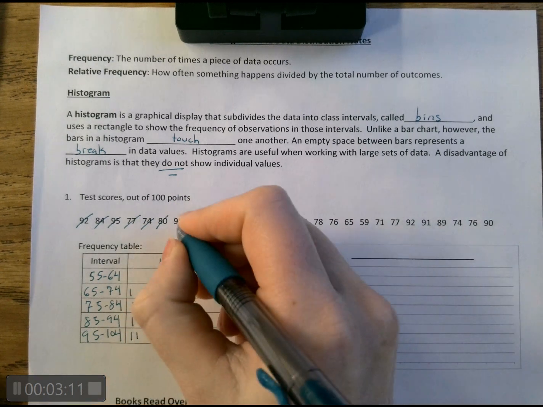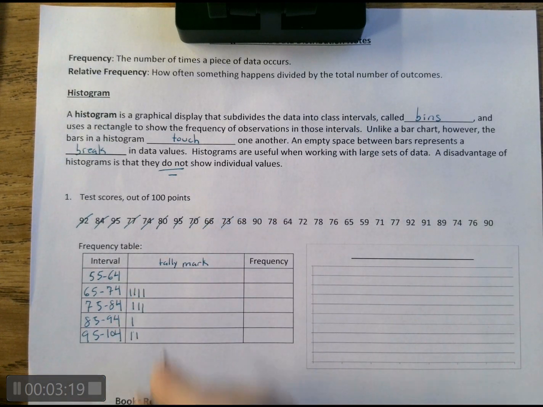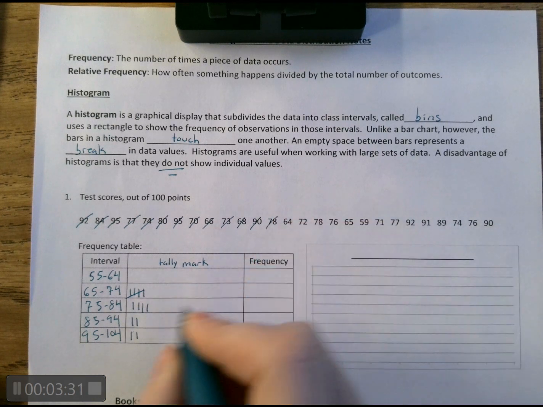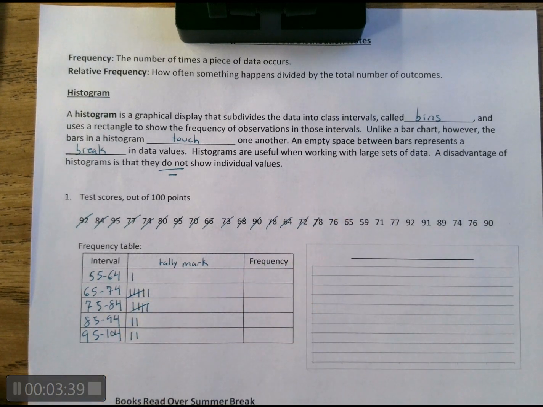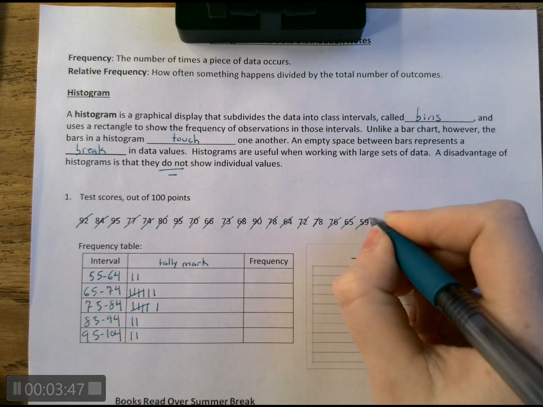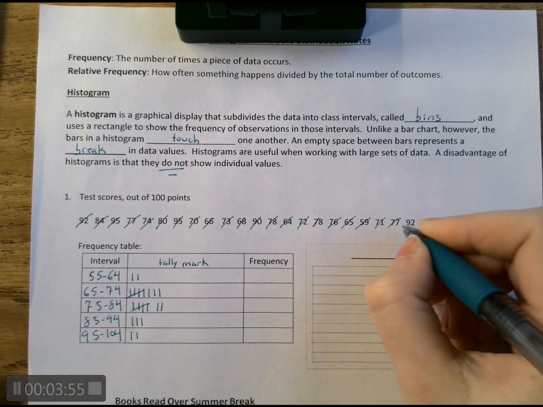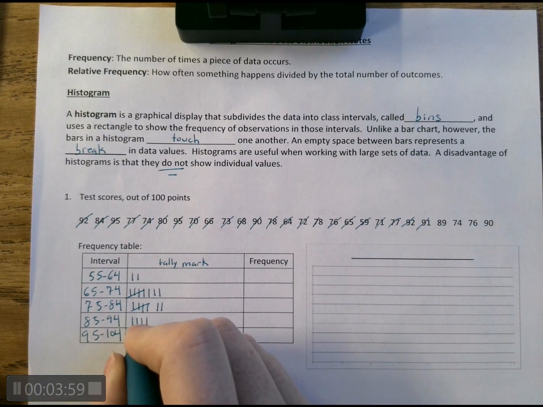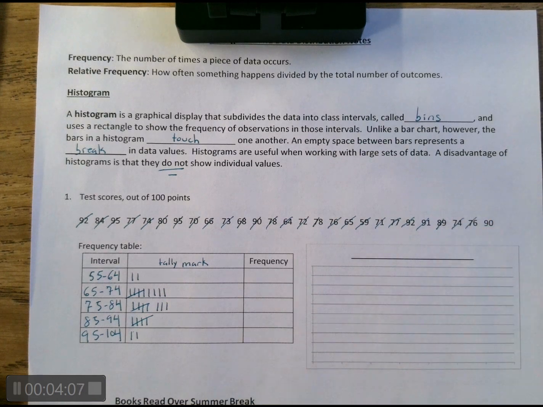Once you have your intervals, this is how I would do it. 66, 73, 68, 90, 78, 64, 72, 78, 76, 65, 59, 71, 77, 92, 91, 89, 74, 76, and 90.